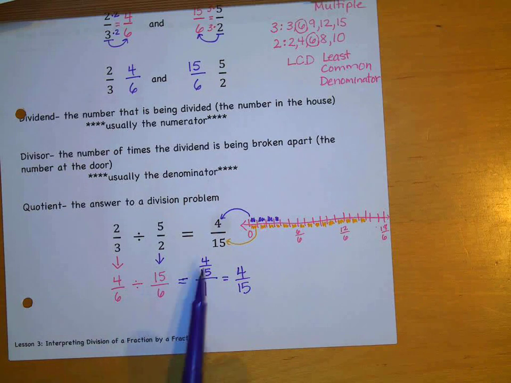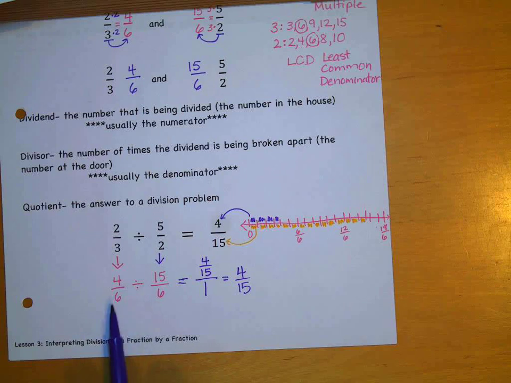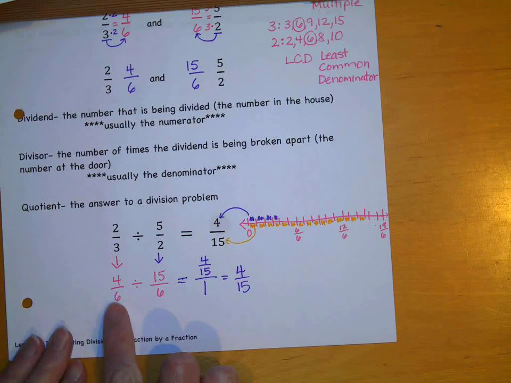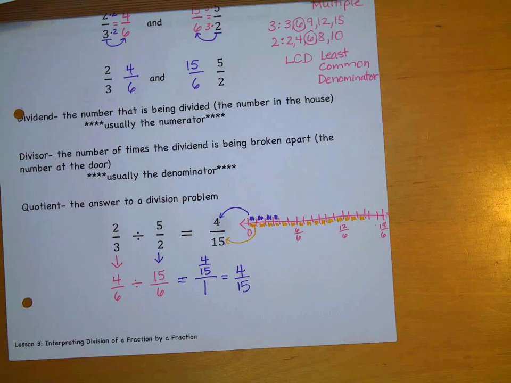4 sixths divided by 15 sixths gives me 4 divided by 15, which is 4/15. 6 divided by 6, which equals 1. 4/15 divided by 1 is 4/15. So either way, drawing it out or just dividing straight across, the only thing that you have to remember is that you must find a common denominator.